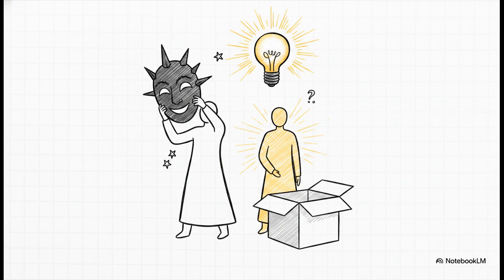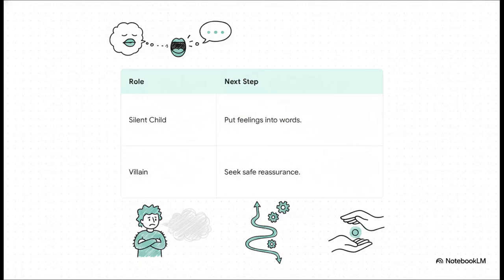Your family role is literally just an assignment given to you by your environment. It is not a fundamental personality flaw. Look, you can't just magically change a personality you've built over decades, right? But you can definitely change how you manage it.